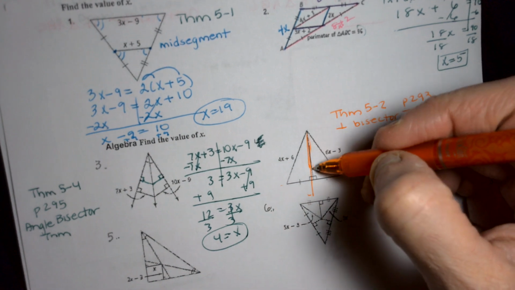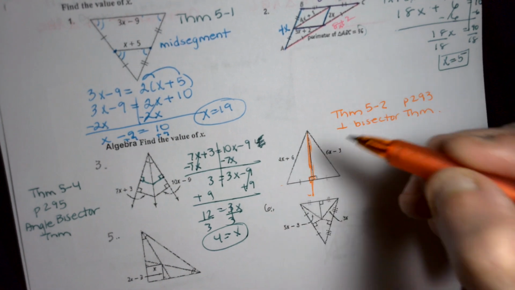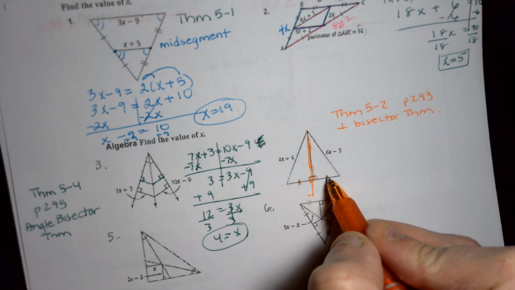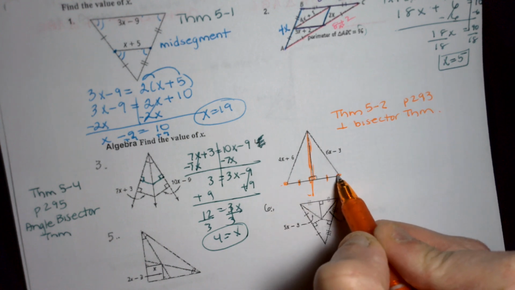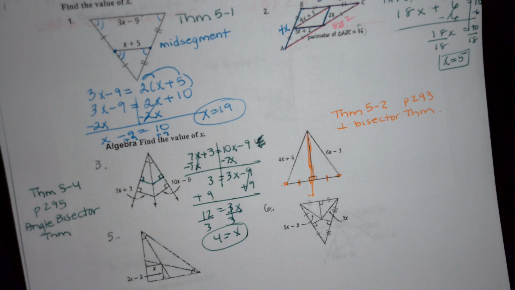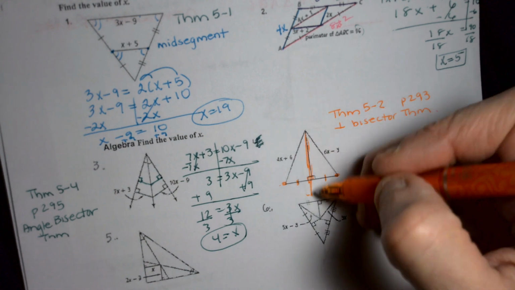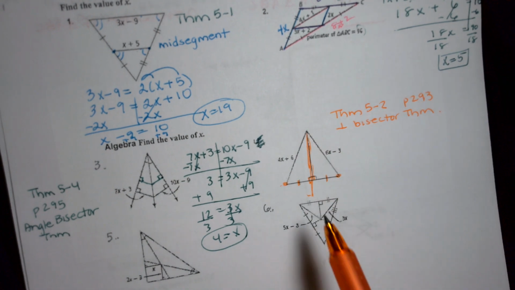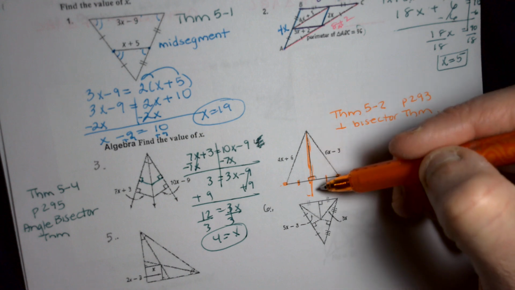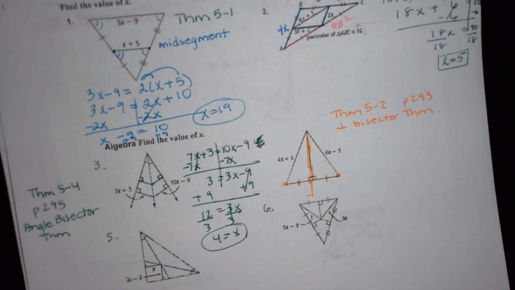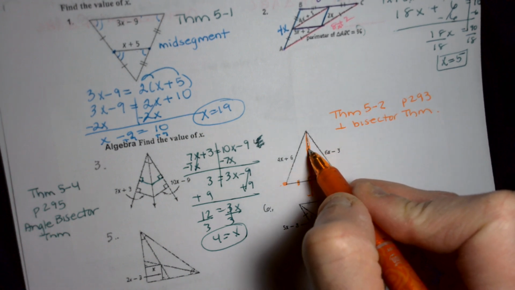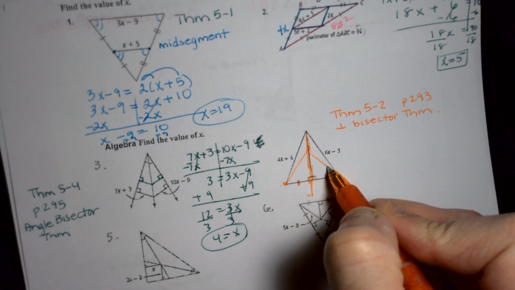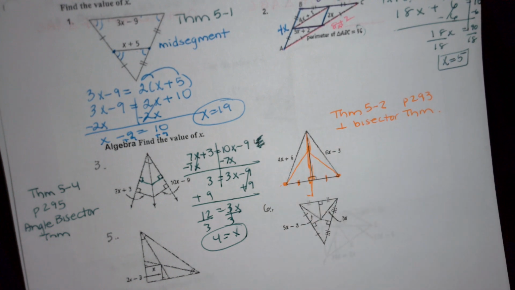It's the line such that it cuts it at a 90 and cuts that segment into two equal parts. So the only thing here that's cutting another segment into two equal parts is this line right here. When that happens, you can pick anywhere on here and the distance to those vertices are the same.